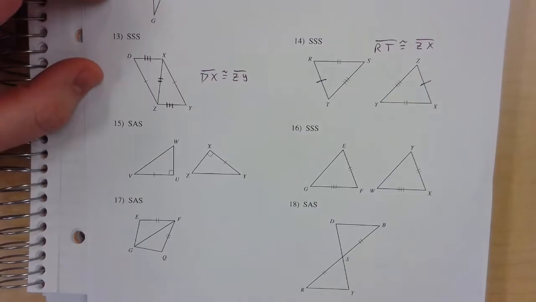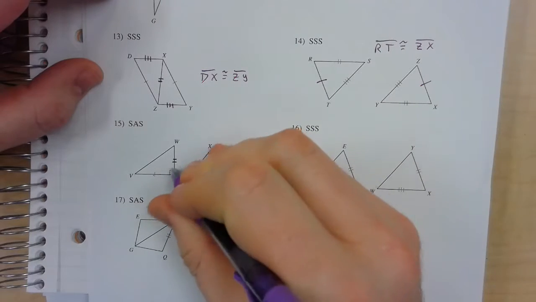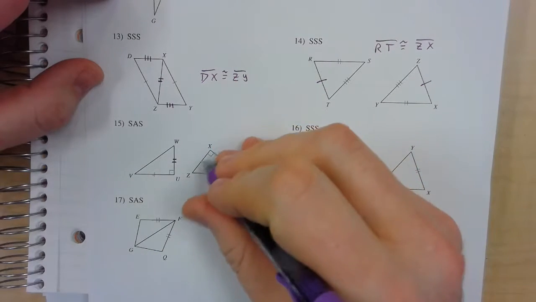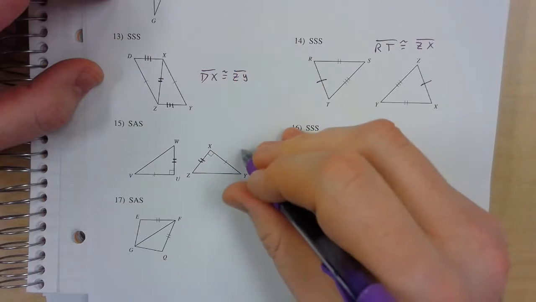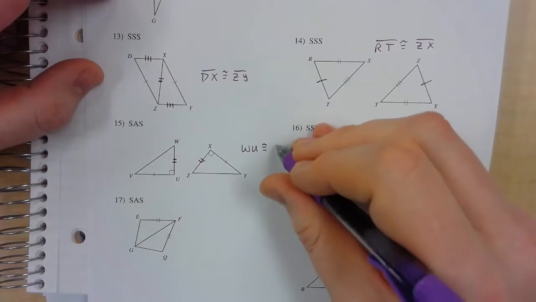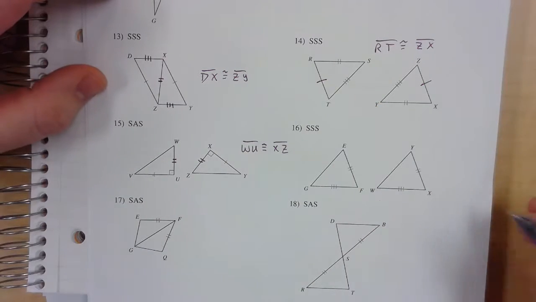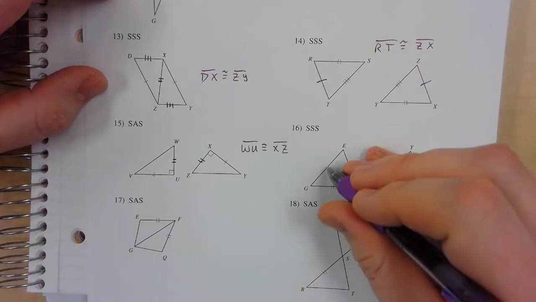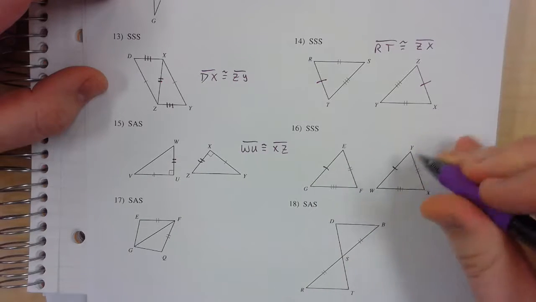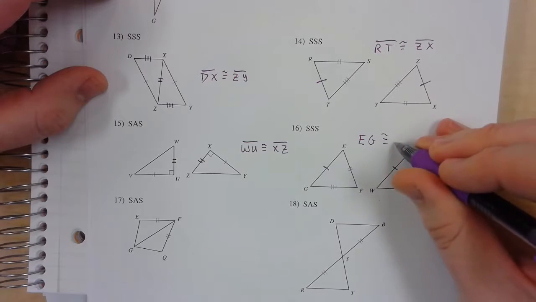For number 15, in order to have side, angle, side, I've got the angle. I need the other side that touches that angle. Side, angle, the other side that touches that angle. So I would need WU congruent to XZ. Side, side, side, I'm missing the third set of sides. So I would need EG congruent to WY.